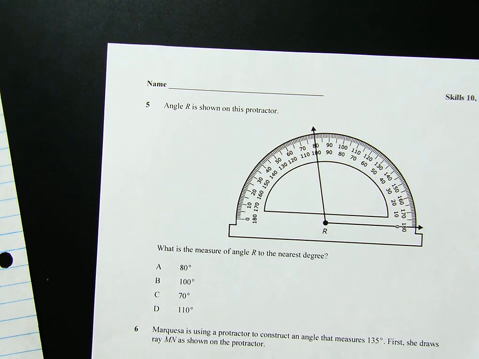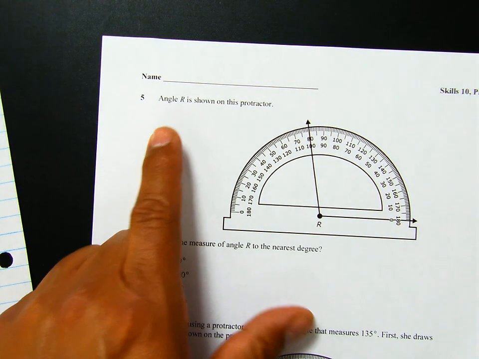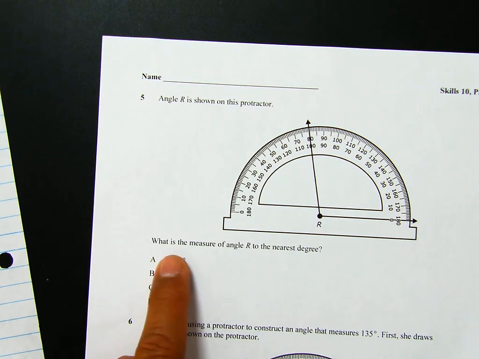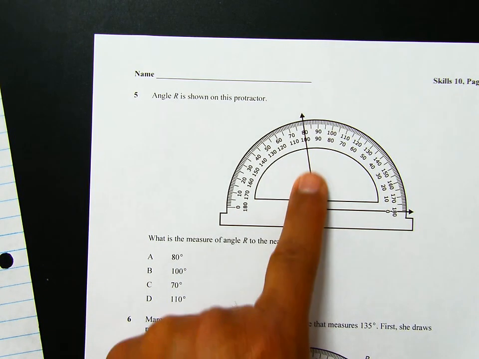Number 5 is the same thing, except they have a different protractor there. It says angle R is shown in the protractor. What is the measure of angle R to the nearest degree? So again, you measure that one.